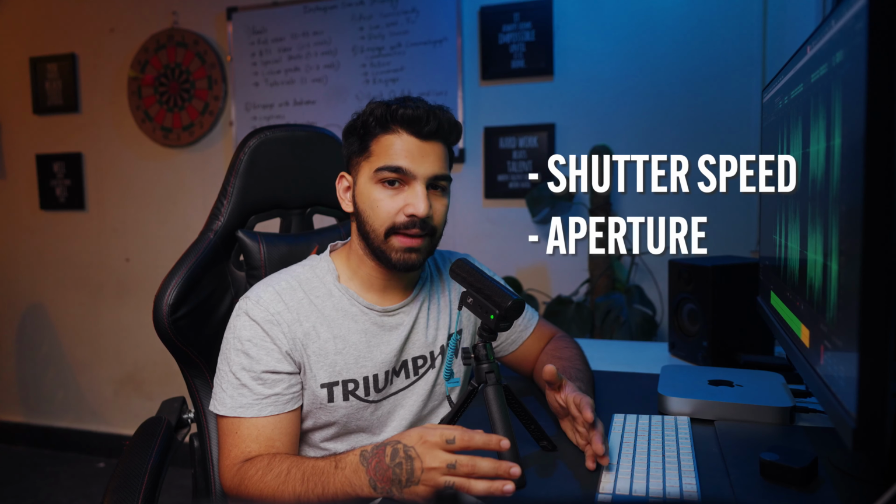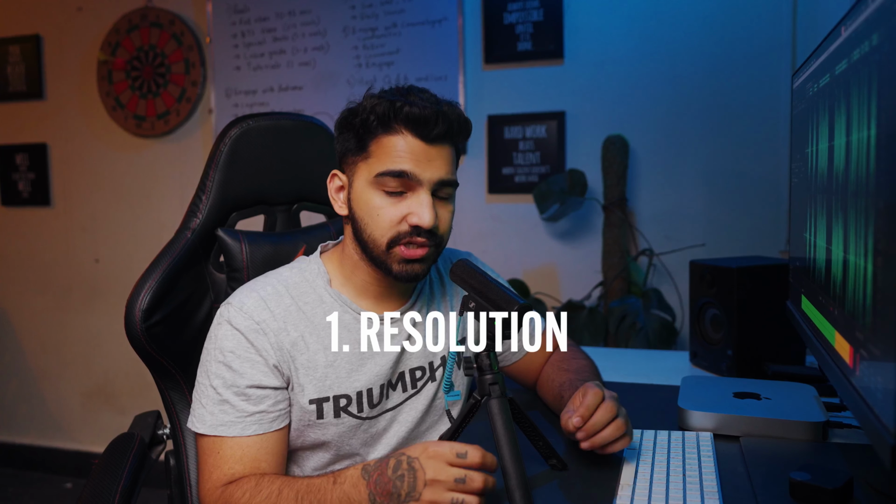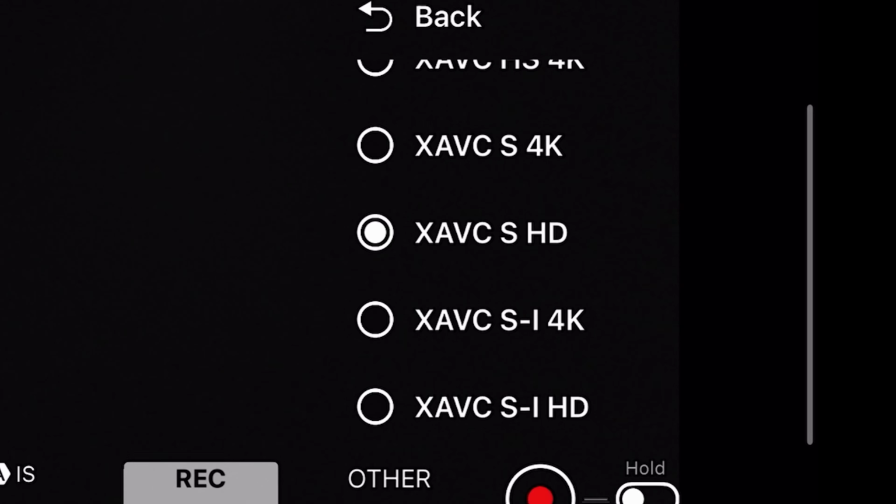There are 4 variables which you can modify to get a certain exposure: shutter speed, aperture, ISO, and ND filter. Before you start to fiddle with these, make sure you set these settings. First is the resolution. Anything would work just fine. For this video I'm going to shoot in 4K. This is the least important setting of all of them.